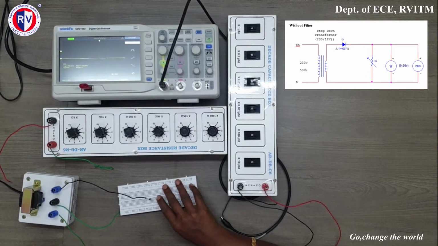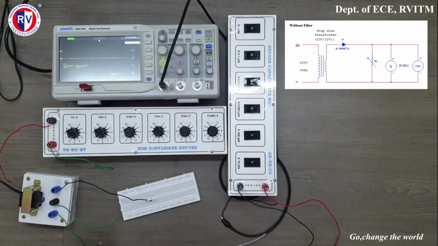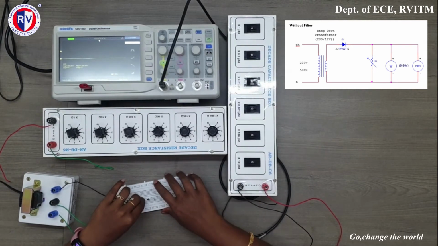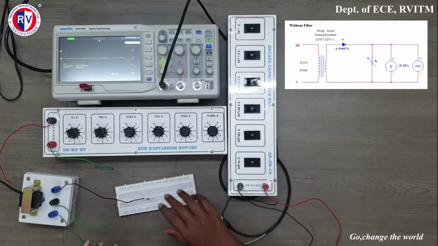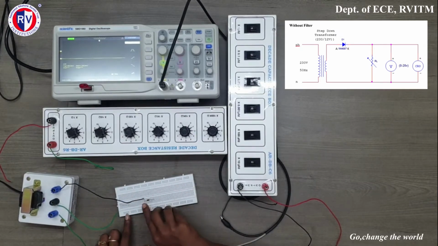Look into your circuit. Fine. If you have any doubts, just go back to the introduction part where each of the components has been explained. Then you will be able to understand how the connection is being made on the breadboard. So we have the diode, anode and cathode.